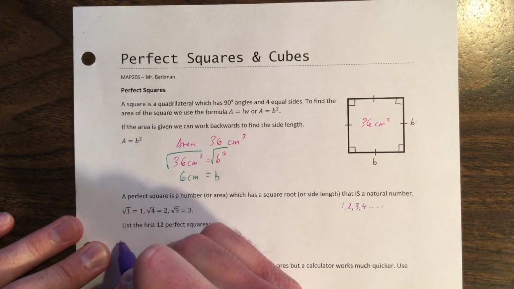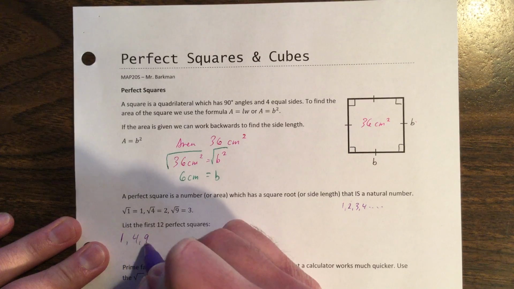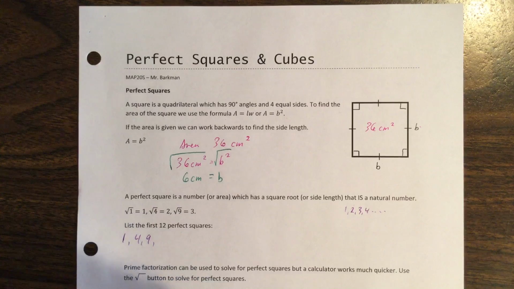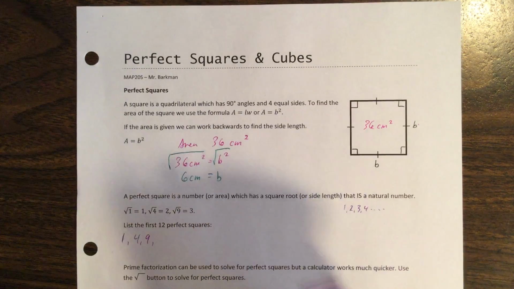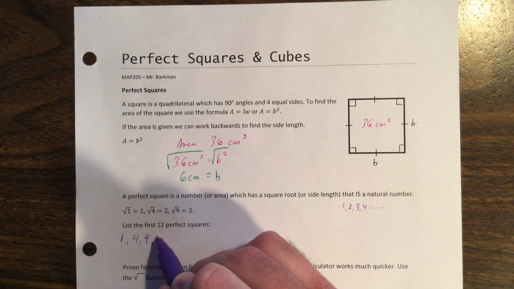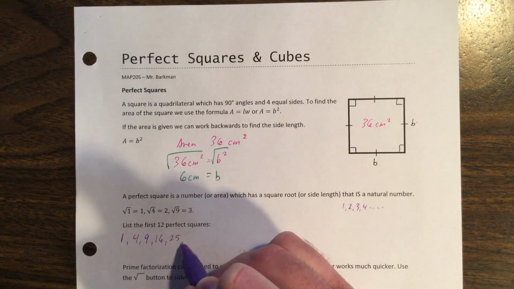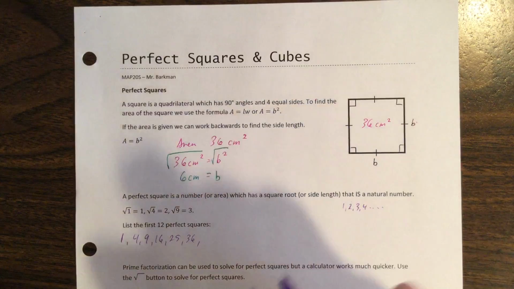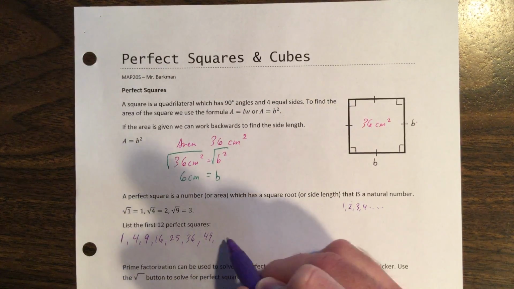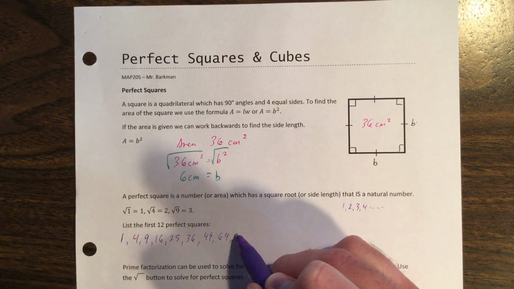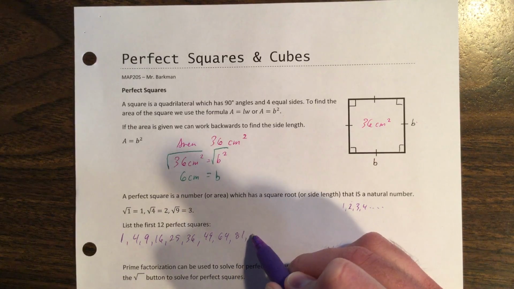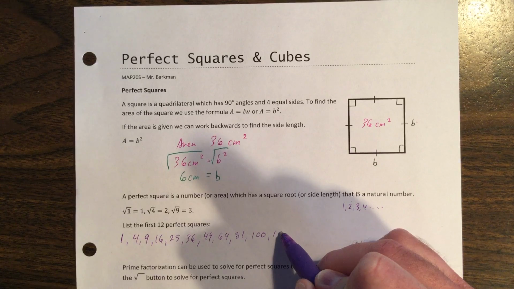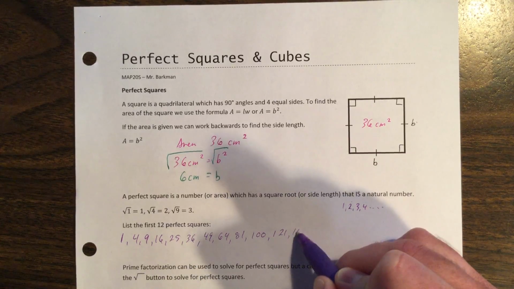Now let's look at some perfect squares. 1, 4, and 9 are all perfect squares. That's what we looked at here. And if we want to find the next ones, we can go up in order. It'd be things like 16, 25, 36, which is what we had there, so we know that's a perfect square. Then 49, 64, 81, that's 9 squared, then 100, 121, and 144.